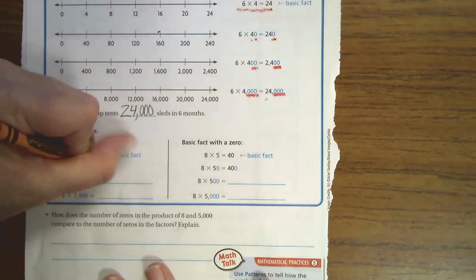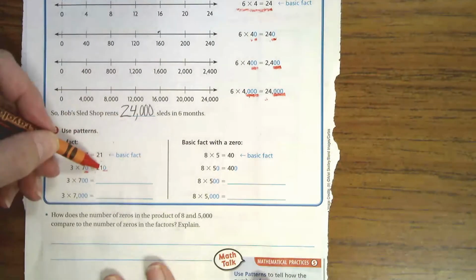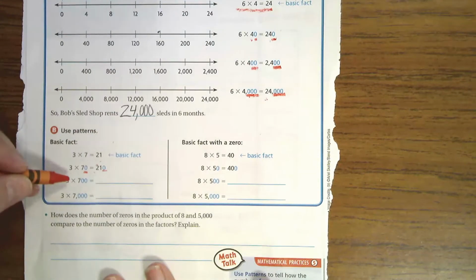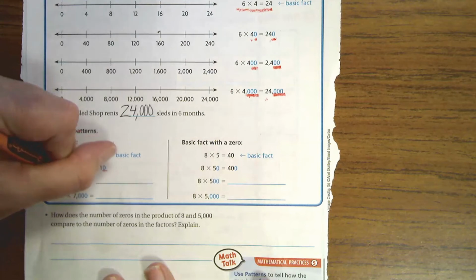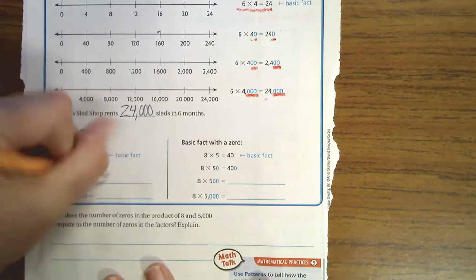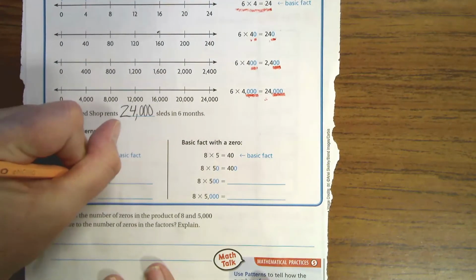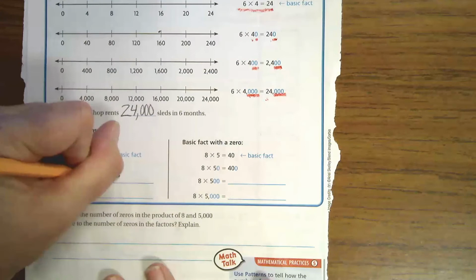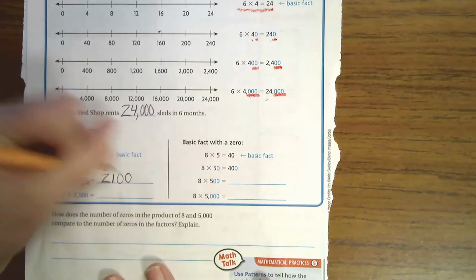Add another 0. 210. 3 times 7. Nope, that's 3 times 700. So write 21. And then how many zeros? Yep, 2. 1, 2.